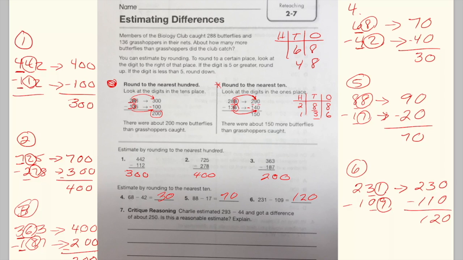Number 7. Charlie estimated 293 minus 44 and got a difference of about 250. Is this a reasonable estimate? Let's do it. 293 minus 44. Because the biggest place value in 44 is the tens, let's use tens as our rounding.